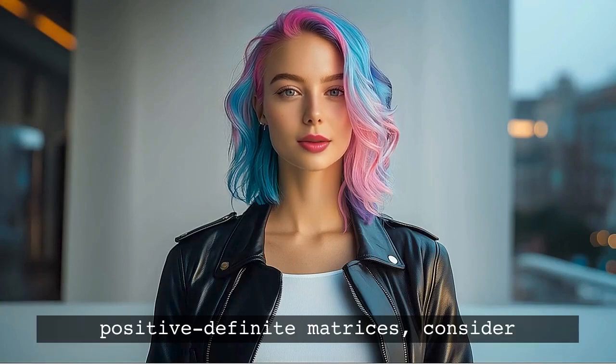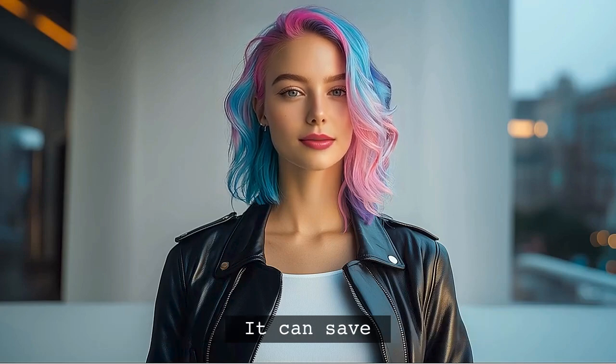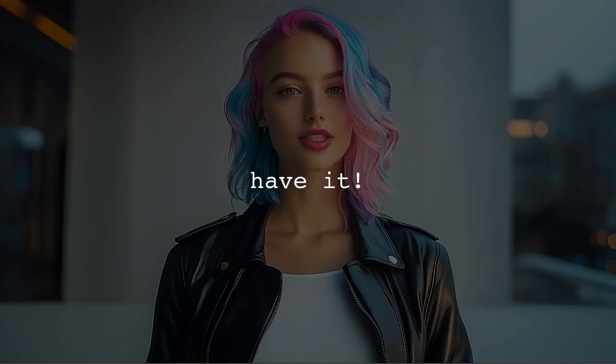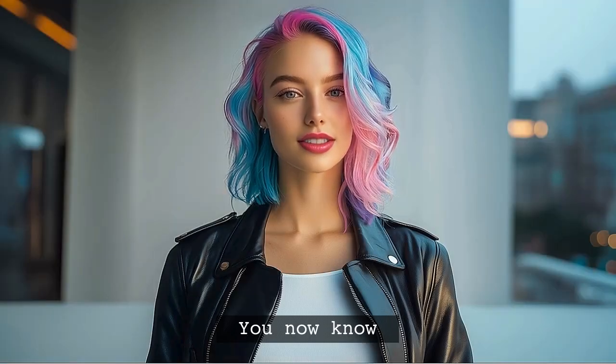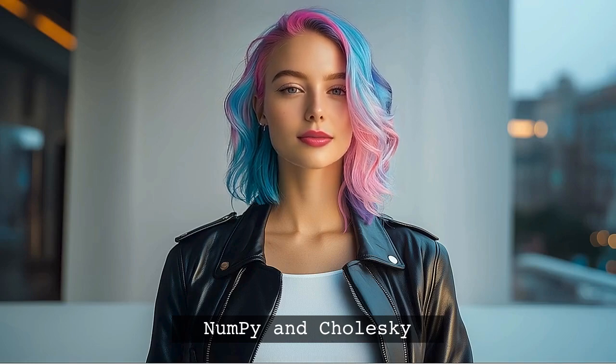Here's the tip I promised. When working with symmetric positive definite matrices, always consider using Cholesky decomposition for inversion. It can save you time and computational resources. And there you have it. You now know how to efficiently invert matrices using NumPy and Cholesky decomposition.